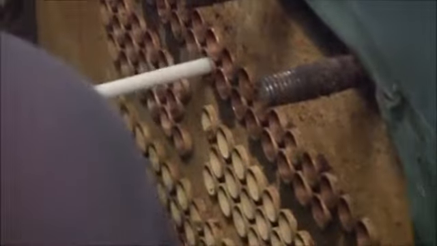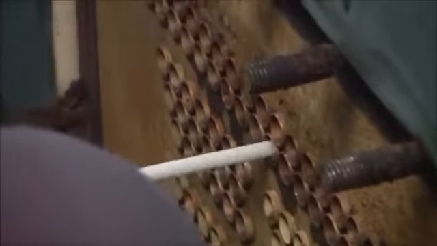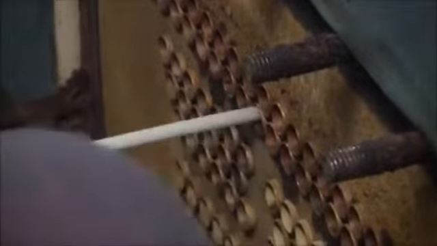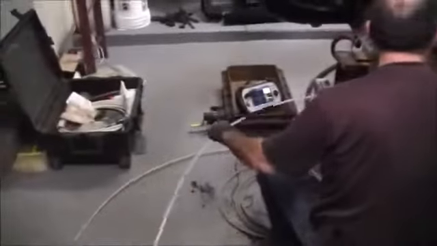You'll see right there how he's doing that. And that's the sensor head that you see at the very end. It's a pretty fast process once he gets his machine set up, and he is at that point running the eddy current test.